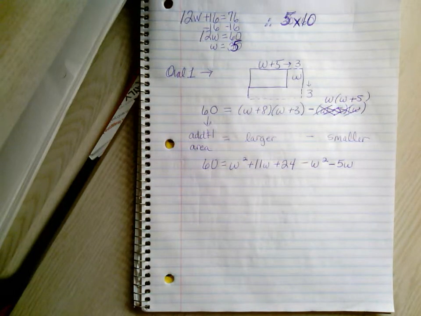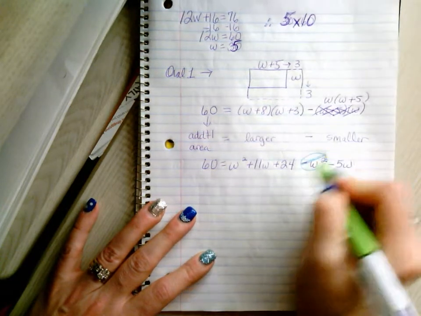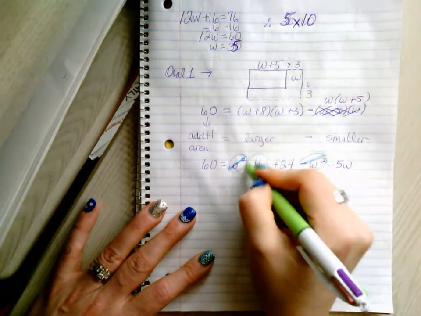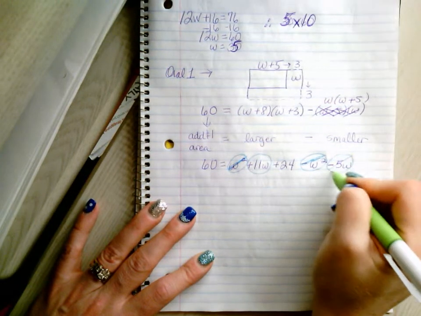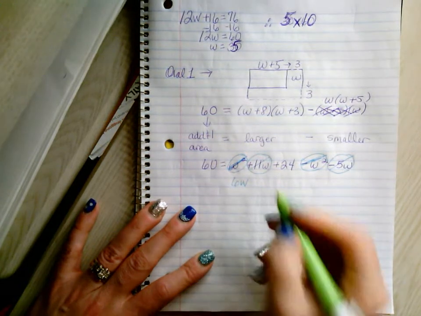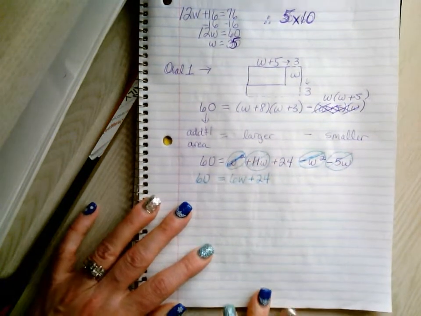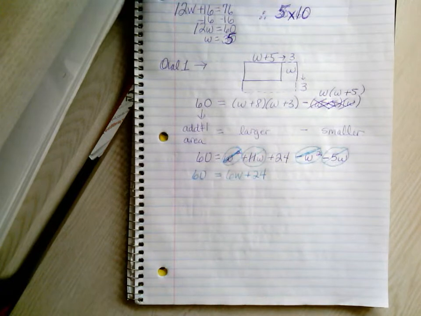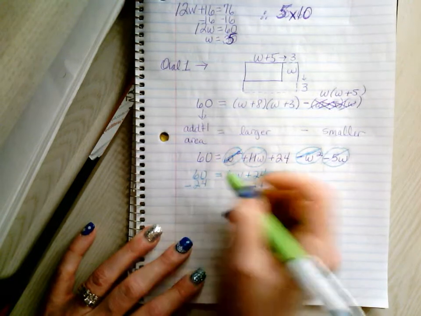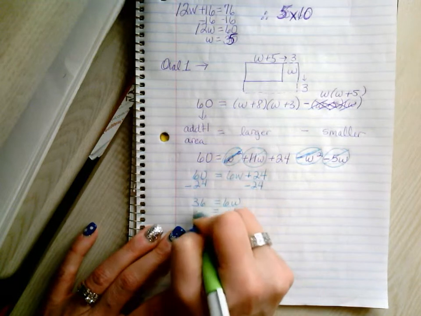Okay? Combining like terms, the squares cancel out, which is a good thing because you don't know how to solve that kind of problem yet. And the 11 and the 5 results in a 6. So 6W plus 24 is equal to 60. All my arithmetic good? Subtract 24. You get 36 equals 6W. Divide by 6, and you get 6.